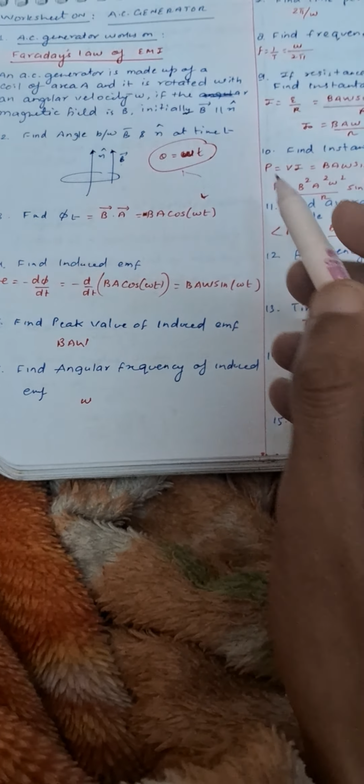Next is find phi t. So magnetic flux is B dot A, which will be BA cos theta. Theta here is omega t. So that will be BA cos omega t.